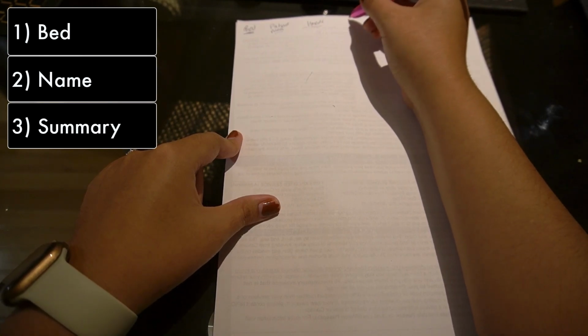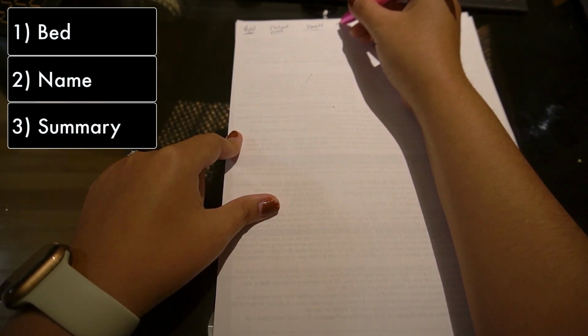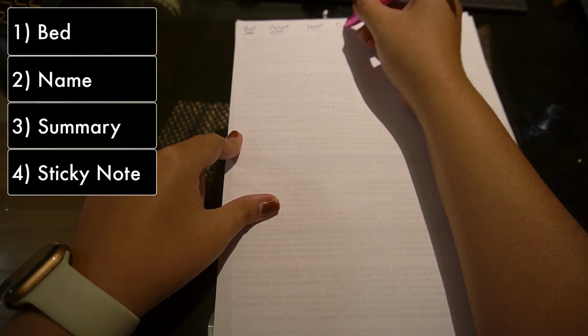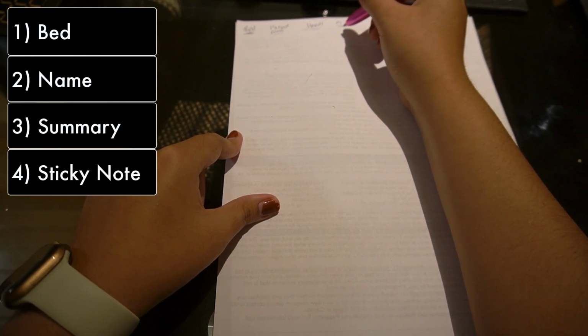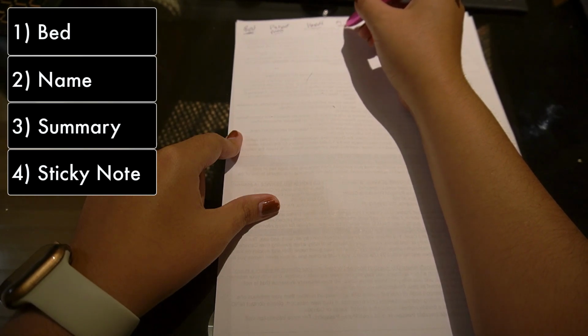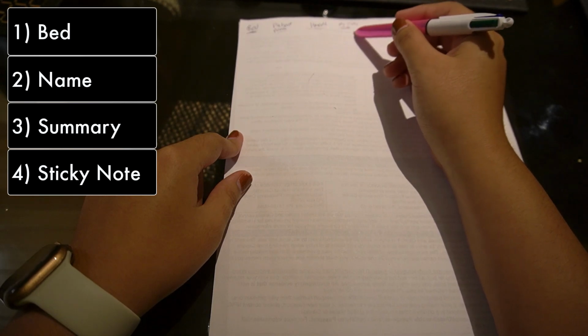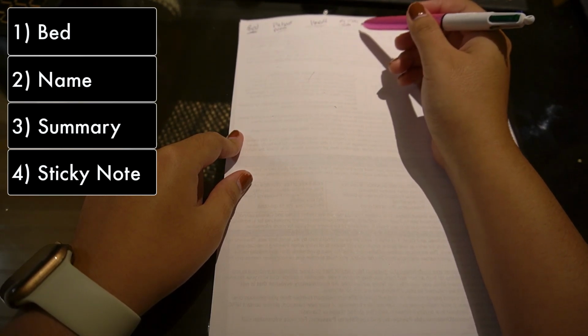Then I also have a special column that's unique to me called My Sticky Note. A lot of Epic has that. It's on the left upper corner. It looks like a sticky note. Basically, I write my own short notes in that. You can write whatever you want in that.